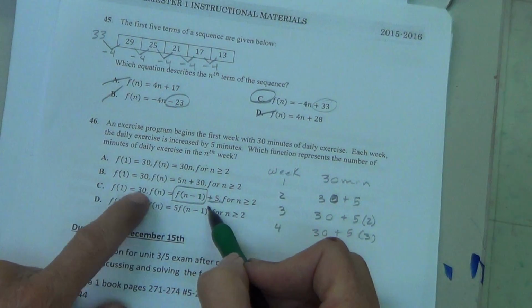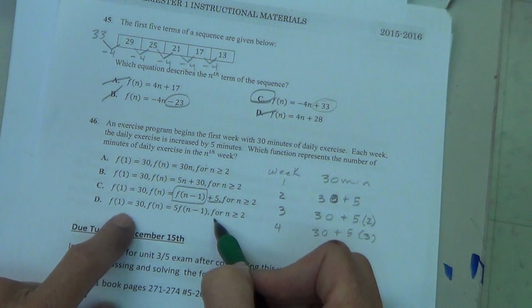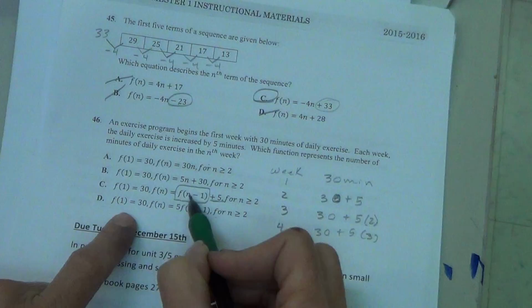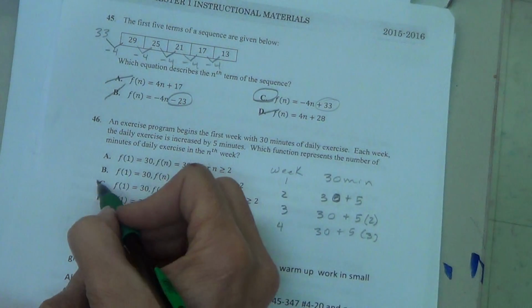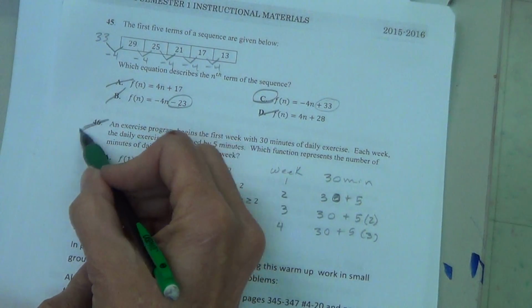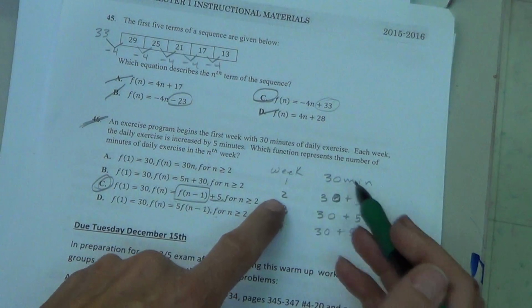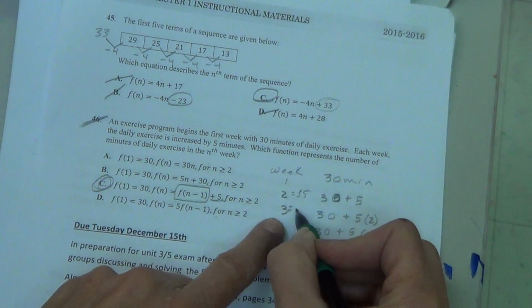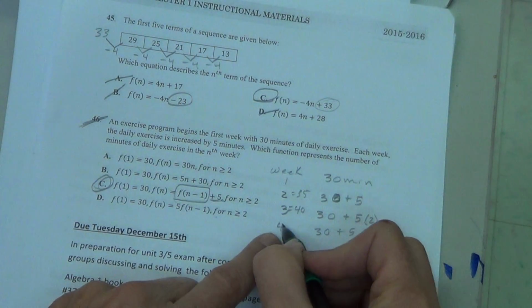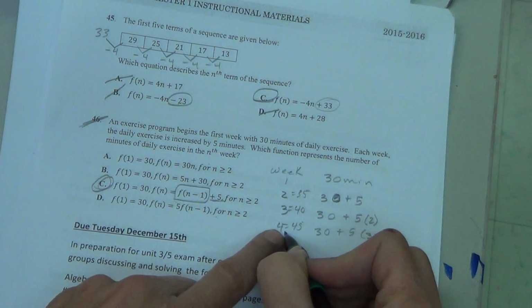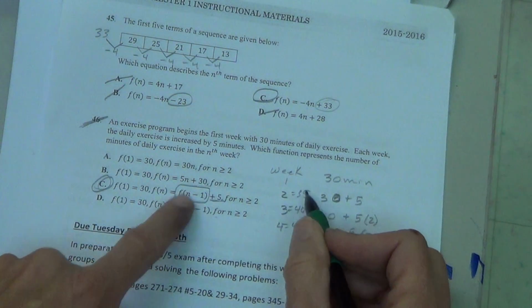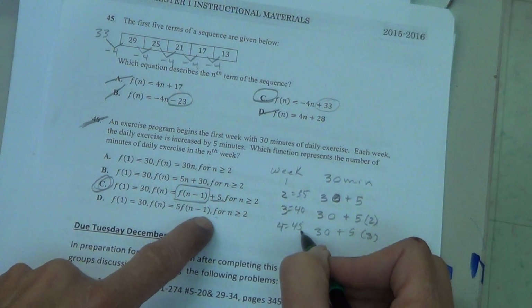Go back to recursive sequences. You could do it from your warm-up exercises or in the Unit 3 notes. So that is key right there in the recursive. So that is our answer option. You could also plug in your answers here. 2 is equal to 35 minutes. 3 is equal to 40 minutes. And 45 minutes. You could plug in this 1, 2, or 3 for your n value and see if you get your resulting value.